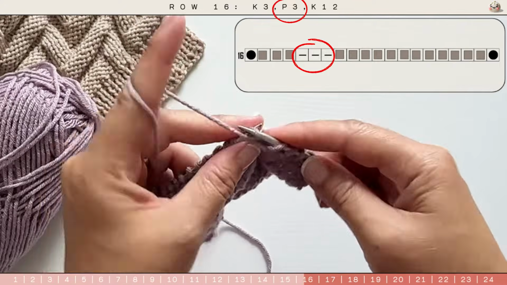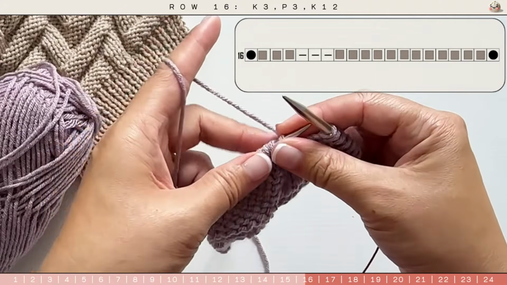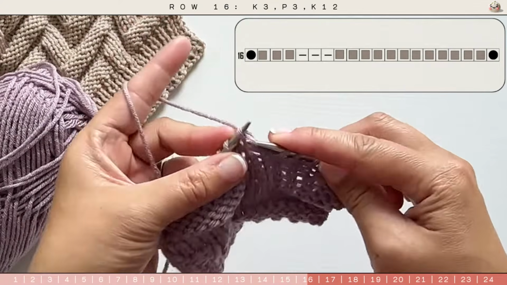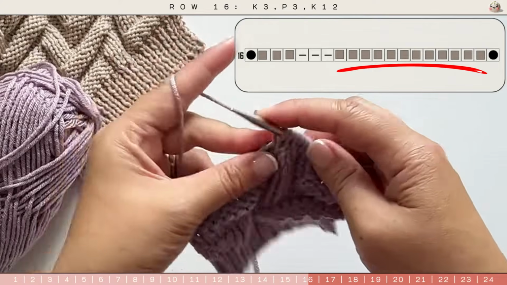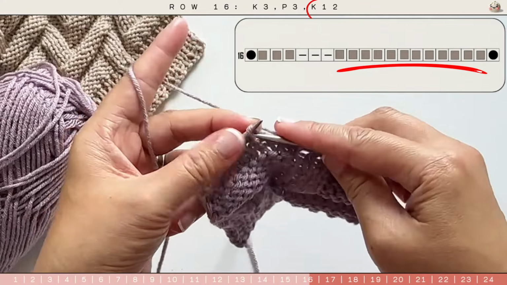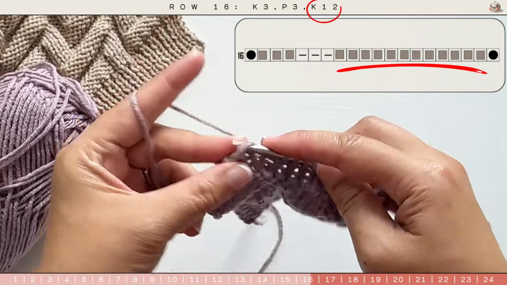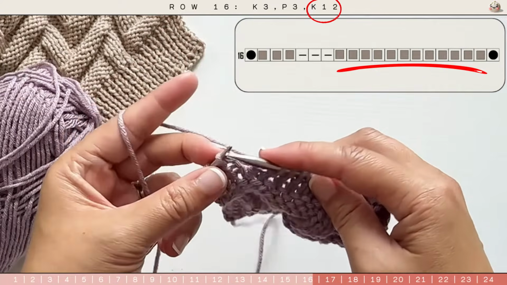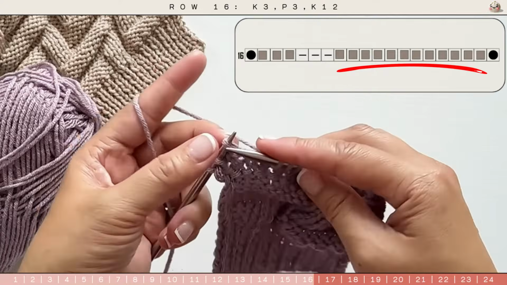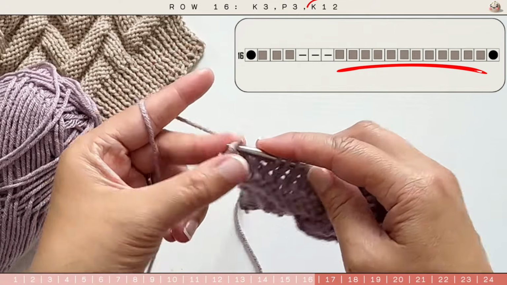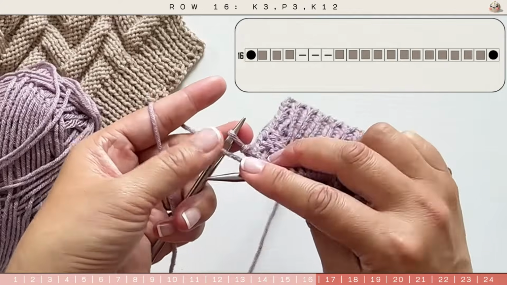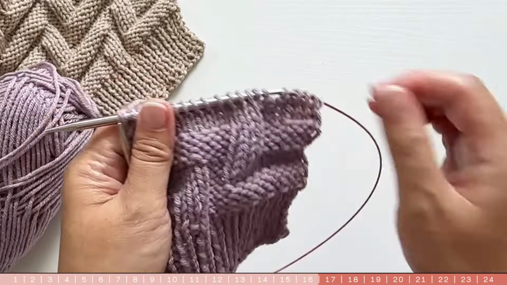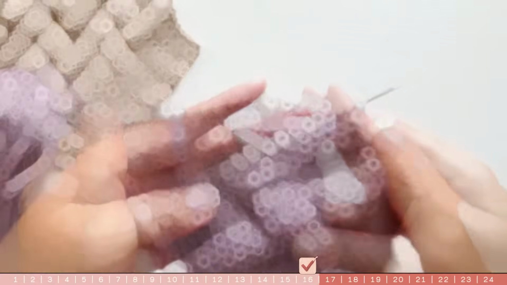And then you're going to have 12 knits on your needle, and your edge stitch. So that was row 16.